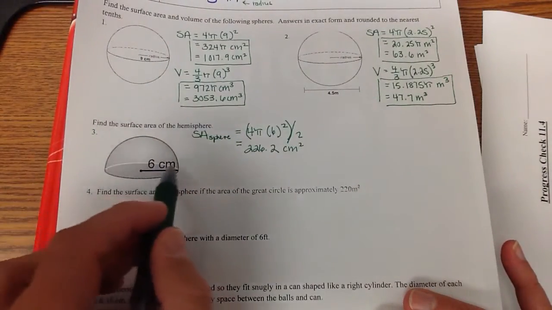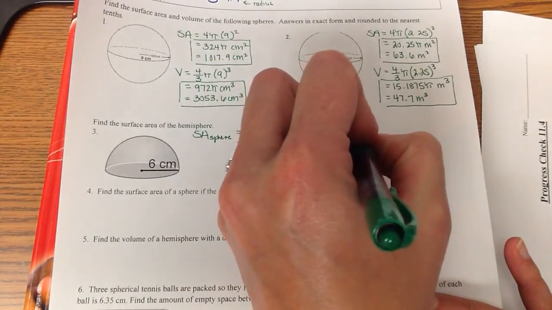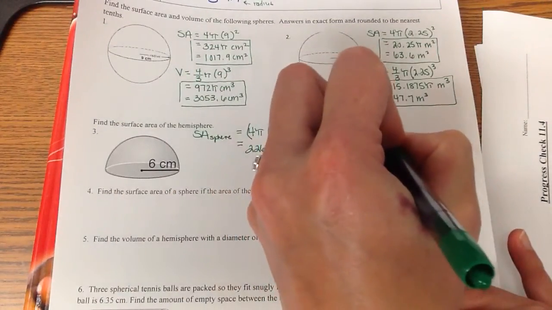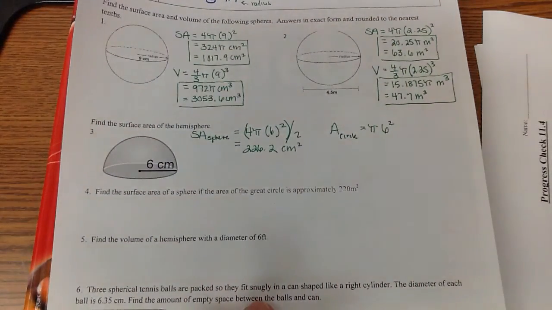So now we need to remember that we have this flat area, so we need to find the area of just a circle. So recalling our formula, that's pi r squared. Our radius is 6, so I need to add this to 36 times pi.